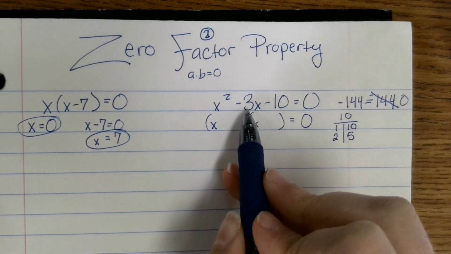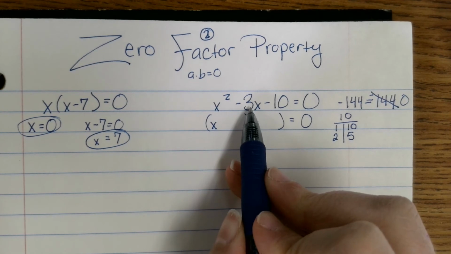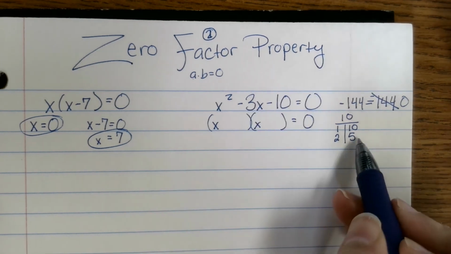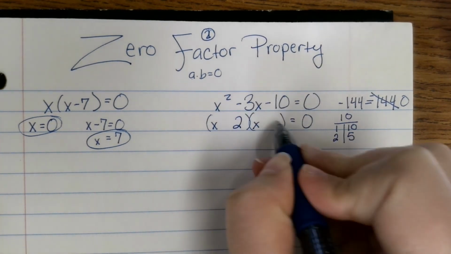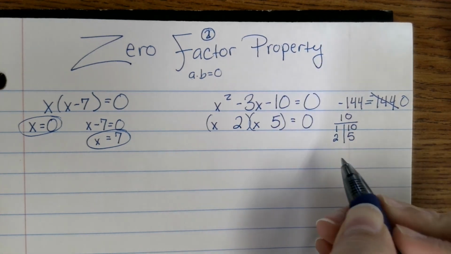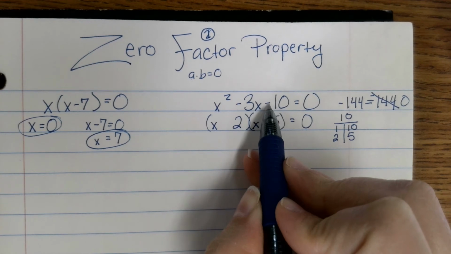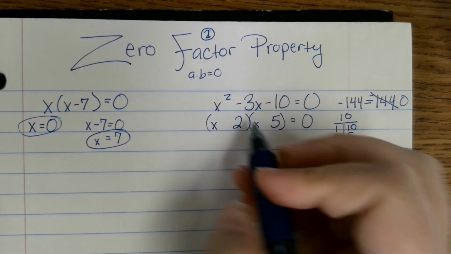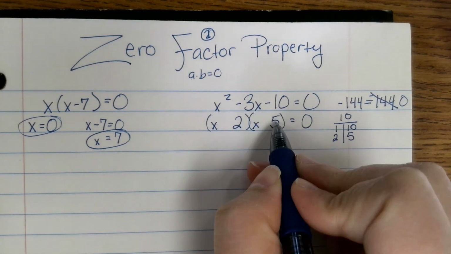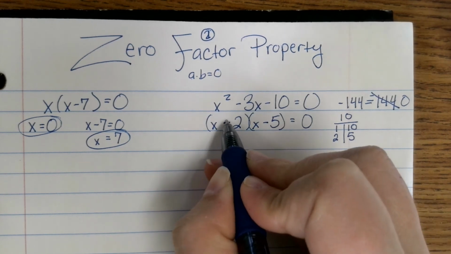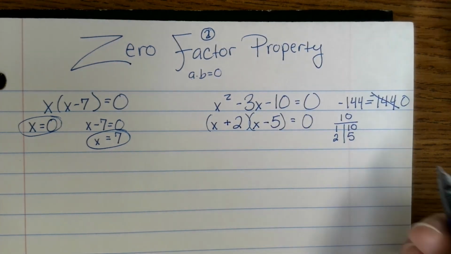Which of these factors will probably give me a negative 3? Well, let's try our 2 and our 5. I'm going to put a 2 and a 5 in either order. 1 needs to be a negative, and they have to be opposite signs. So we want my final answer to be negative, and we need to have opposite signs. So we could check this.